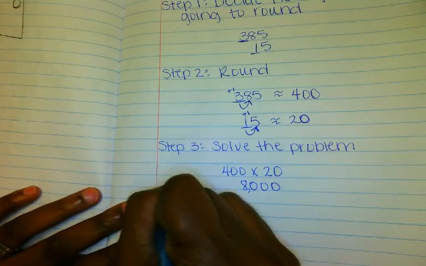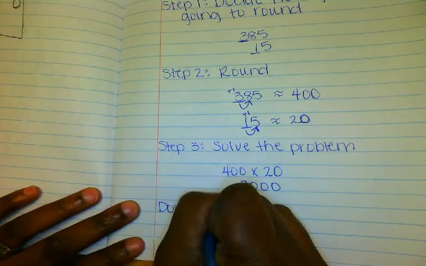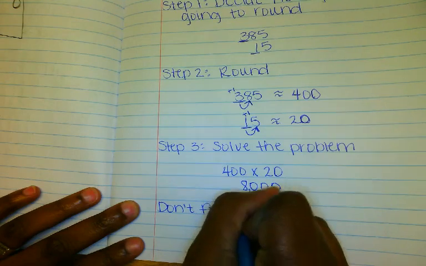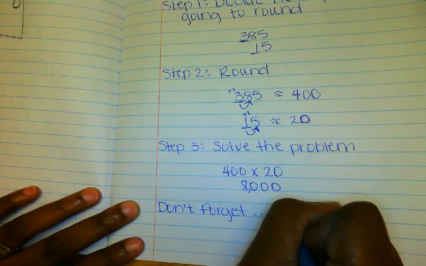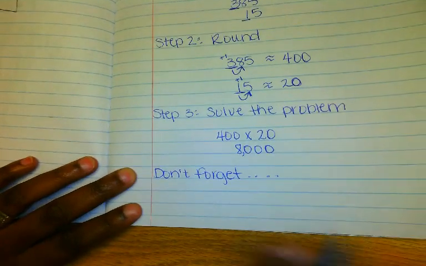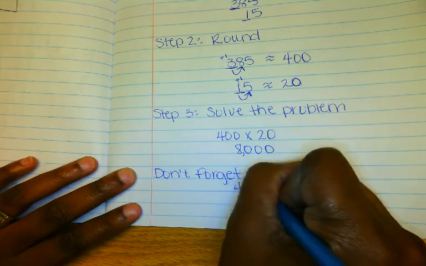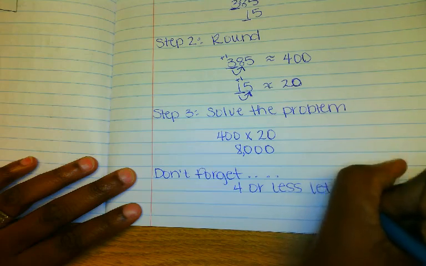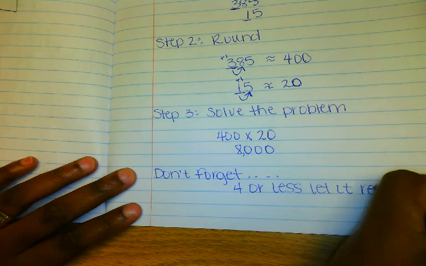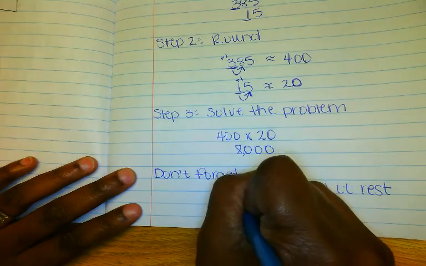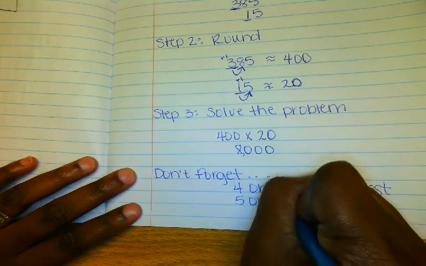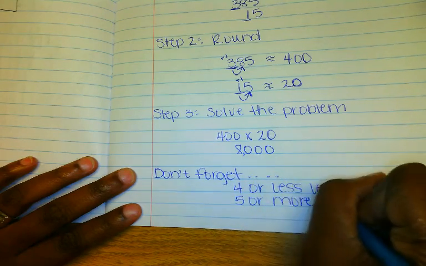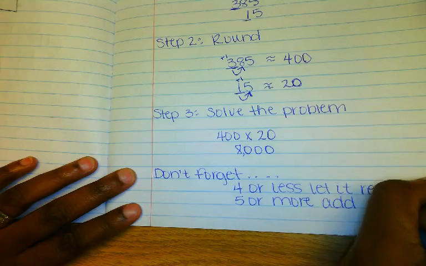So don't forget, our rule is 4 or less, let it rest. And 5 or more, add one more.